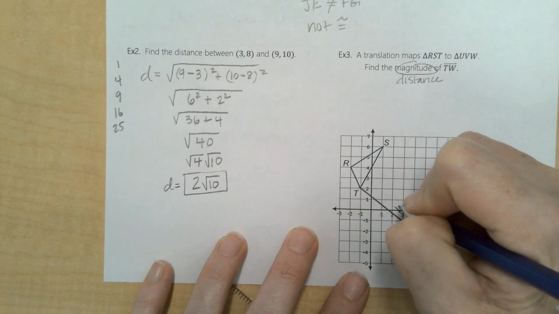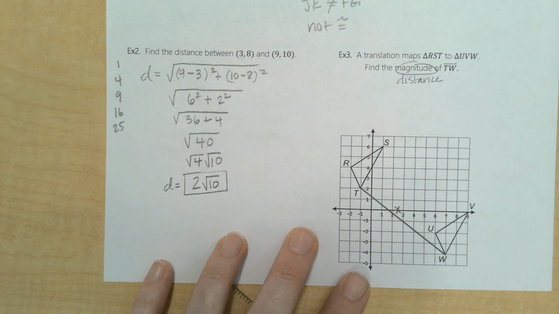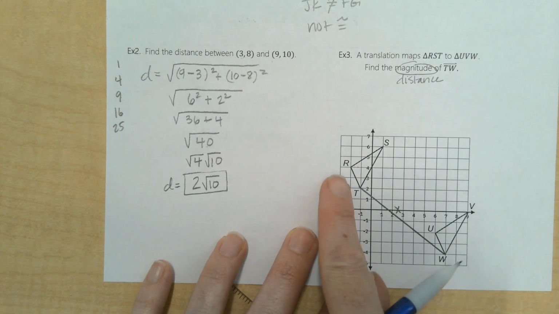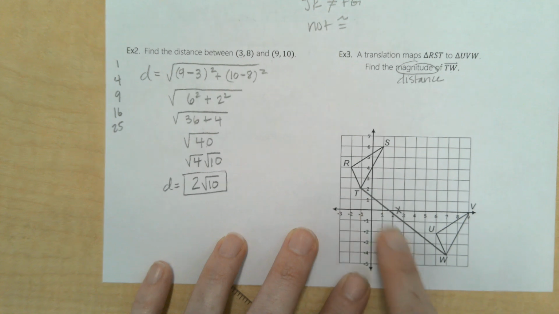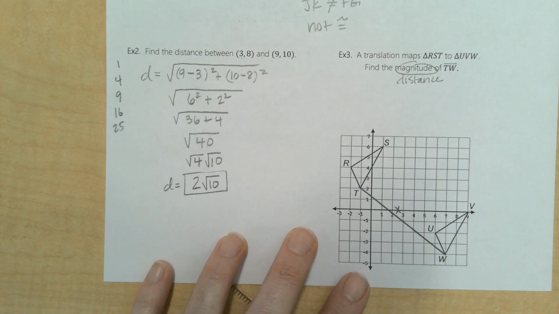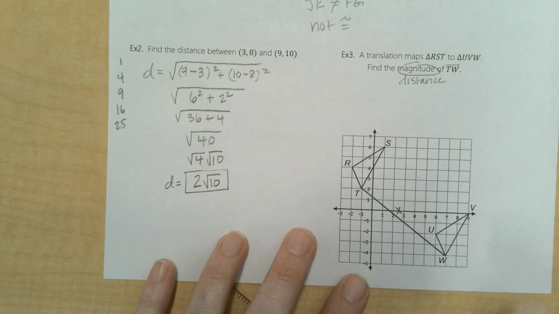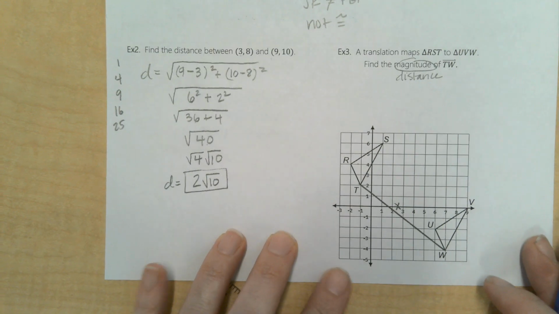Okay, all right. T to W. So this right here is what I'm trying to find, the distance from T to W. I labeled it with an X. We can either do the distance formula or we can do the Pythagorean theorem. I personally like the Pythagorean theorem. So I'm going to do the Pythagorean theorem on this one, since we just did distance formula. So here's what we need.